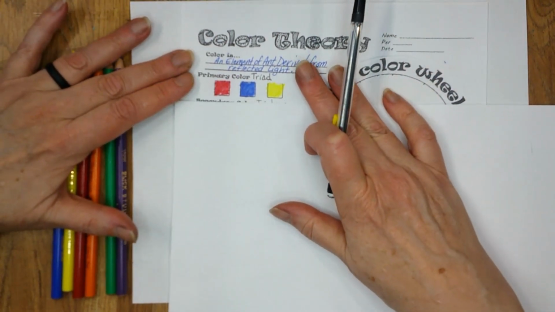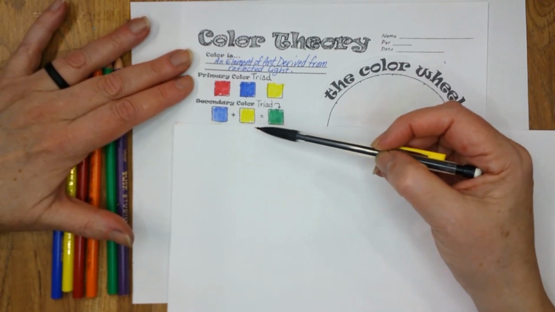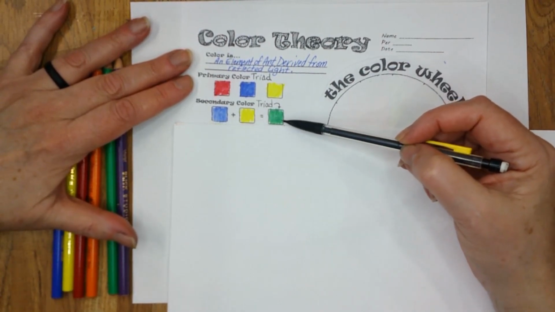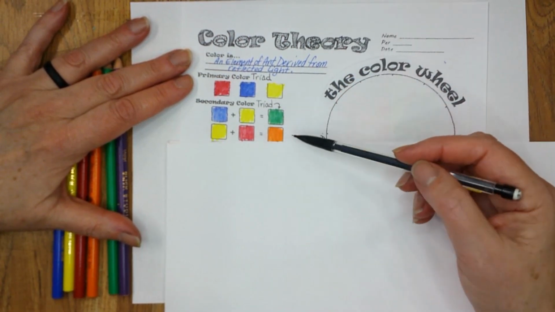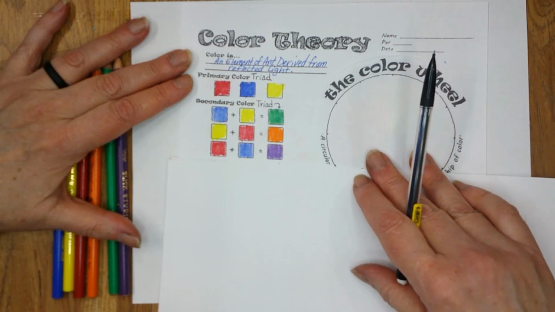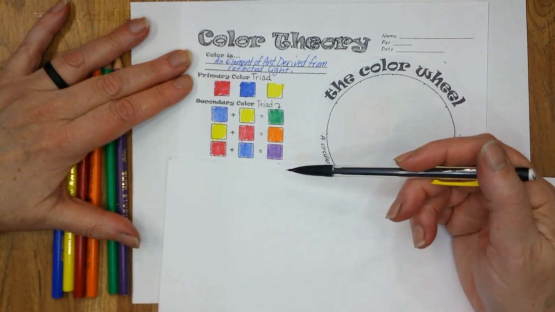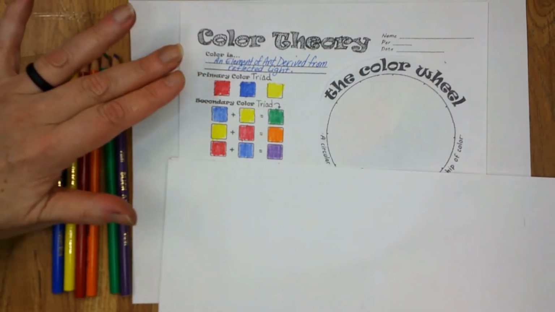Now, your secondary colors are made from red, blue, and yellow. So you've got your blue and your yellow mixed together making green. Your yellow and red mixed together to make orange. Your red and your blue mixed together to make violet or purple, whatever you want to call it. All right, now here's the issue.